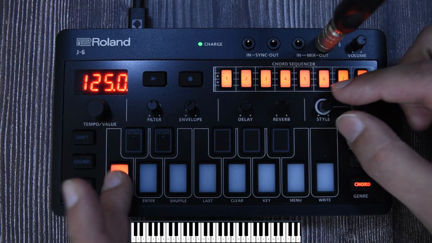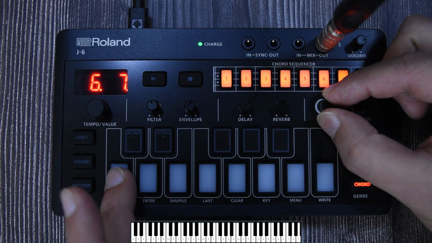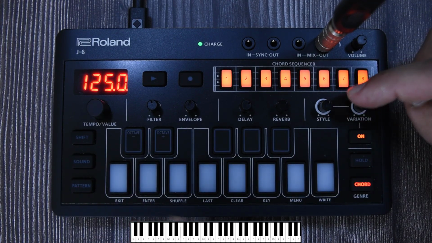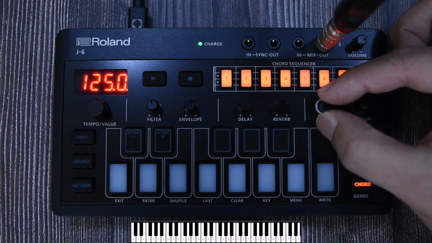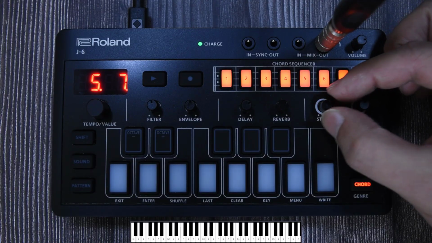Now, sometimes when you're doing something, you move this control to change it. Maybe you just don't want to change it, right? Maybe you just want to know which style and variation you have, but you cannot, because when you move some of these controls, you change the values, and maybe you don't want to do this.